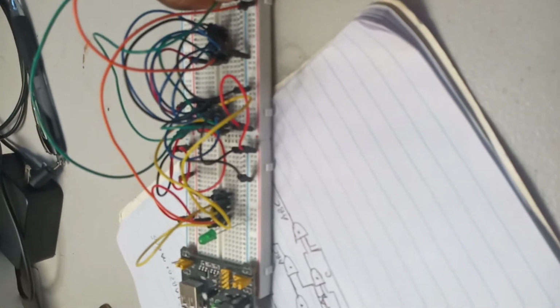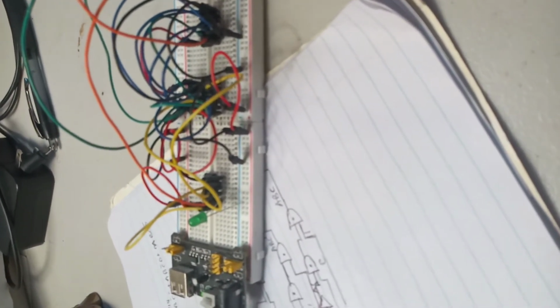So we are going to start with the zeros. So the first row has four zeros, and right here we can see the LED didn't light up.